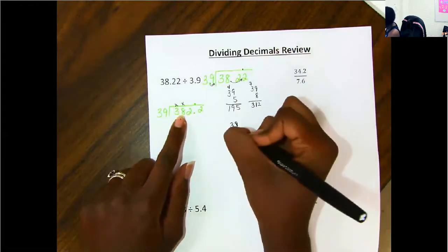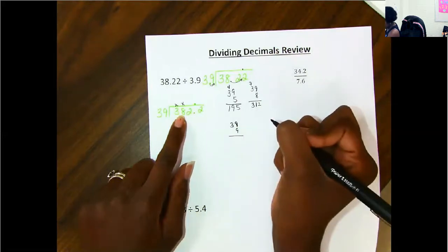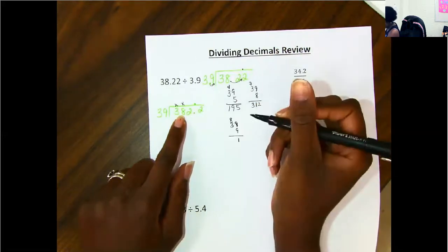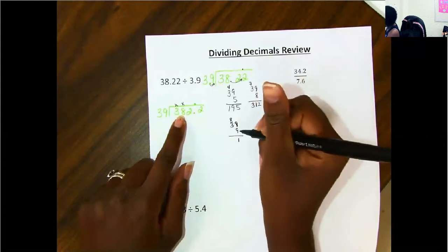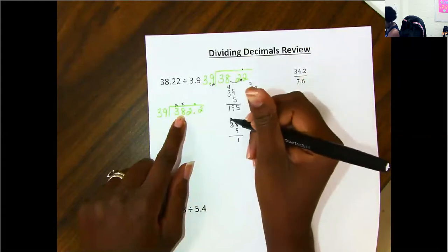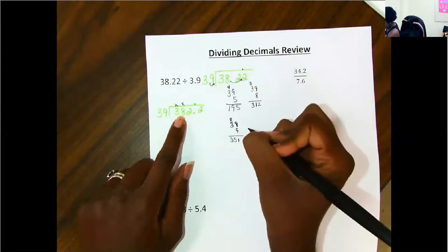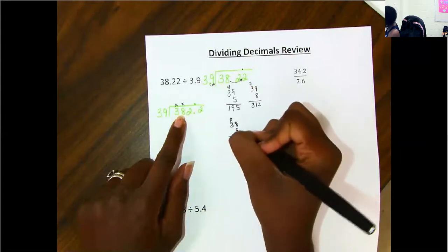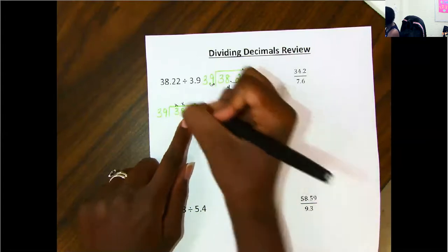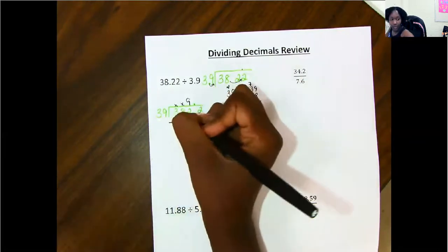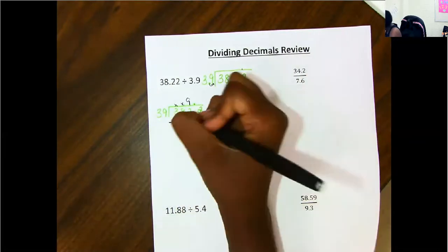39 times 9. So 9 times 9 will give us 81. Carry our 8. 9 times 3 is 27. Plus the 8 will give us 35. So actually, that's as high as I can go as 9. That's as close as I'm going to get. So I'm going to put a 9 right here and subtract 351.